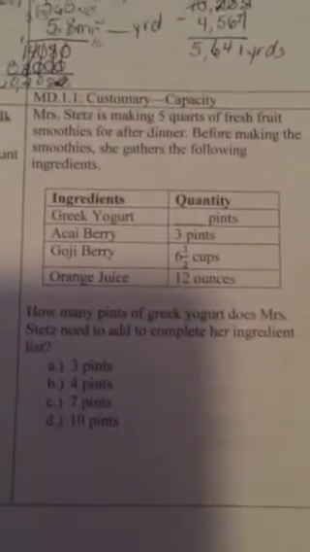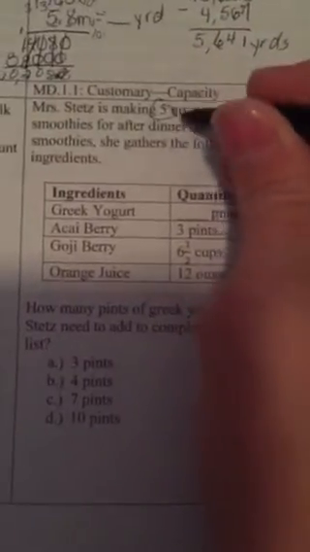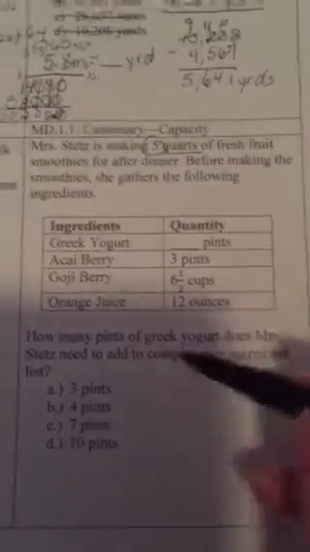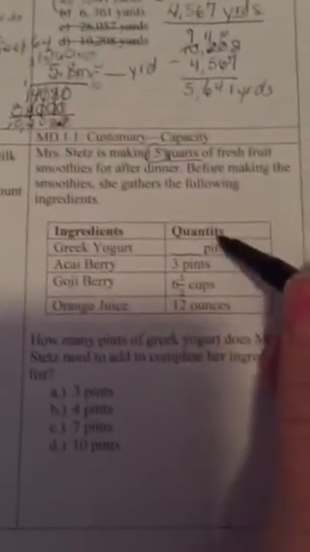This is the last thing that I'm going to do on this video. We'll do the other side on a separate video. Miss Stetz is making 5 quarts. I know that these are all of her ingredients. And I know that my answer needs to be in terms of pints. I need to find that missing ingredient.